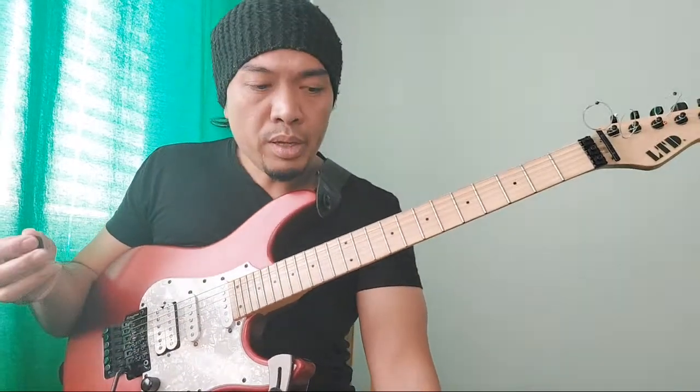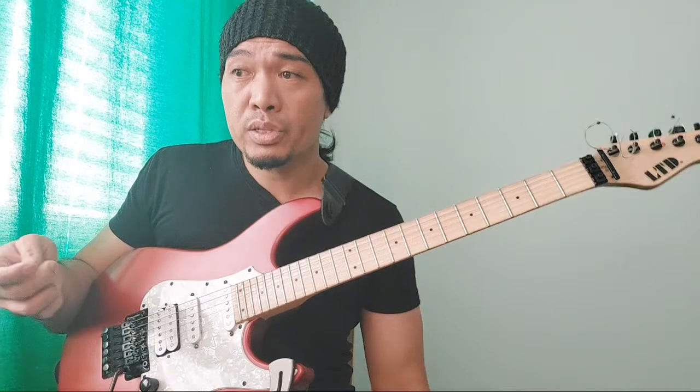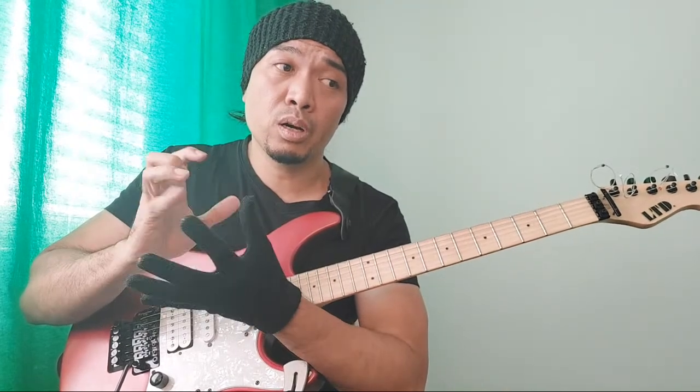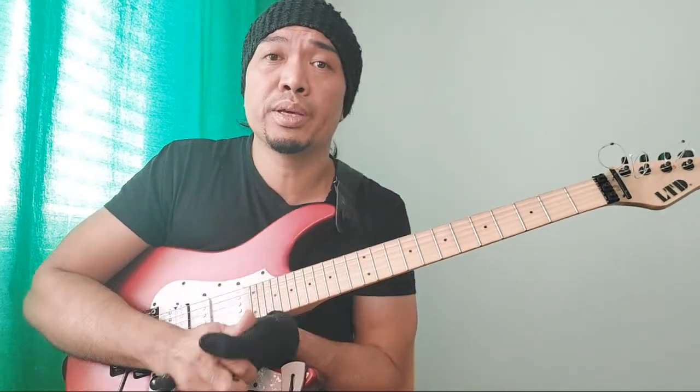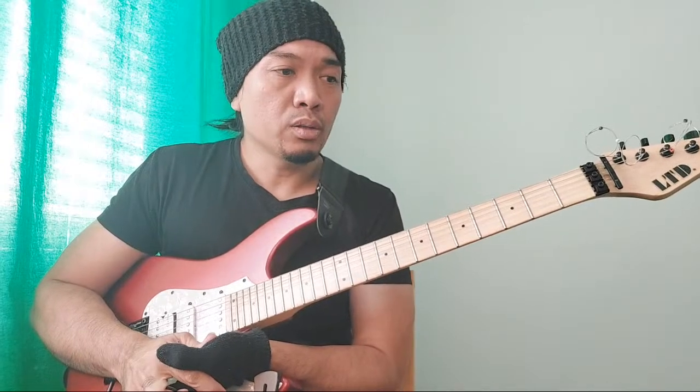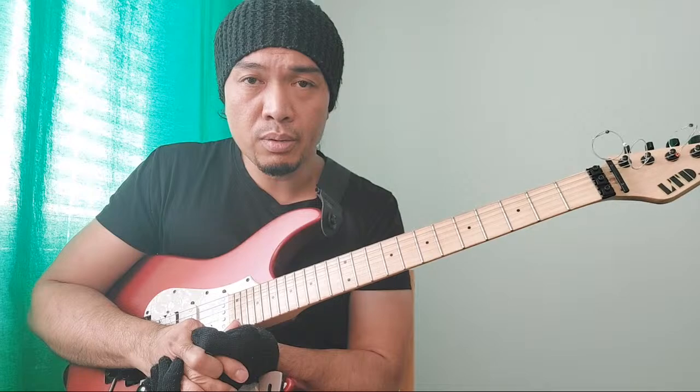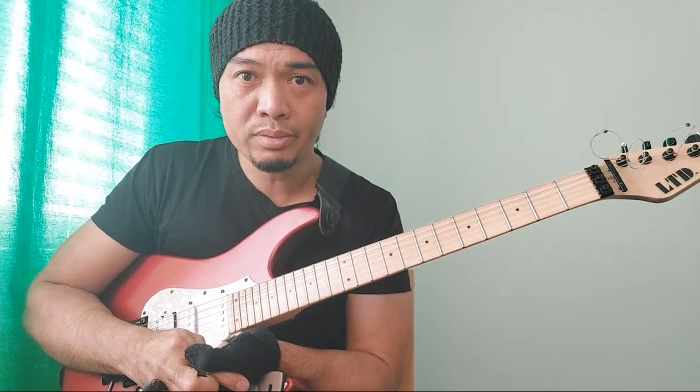But with the major scale, we also call it the diatonic scale. The notes that sound good together, in a way, we call it the diatonic scale or major scale. So we have a formula already, and it's whole, whole, half, whole, whole, whole, half.